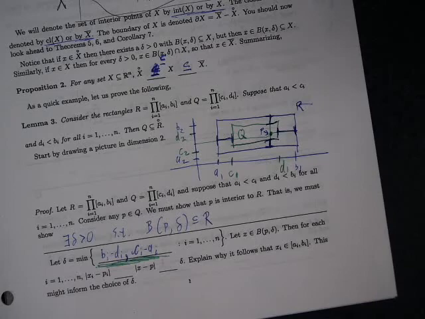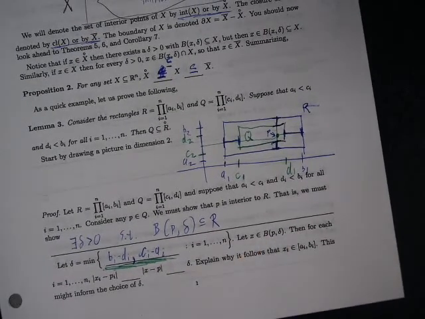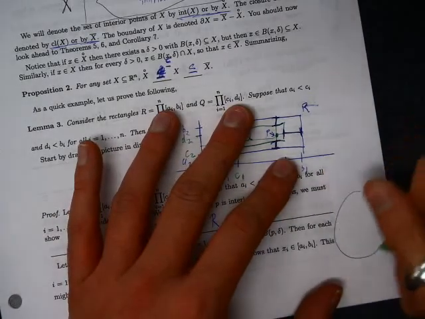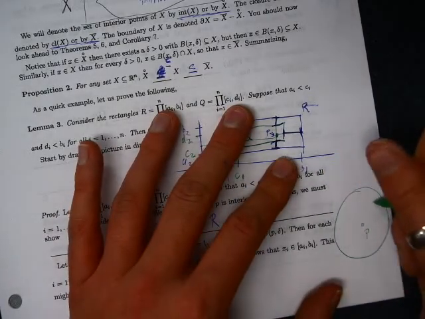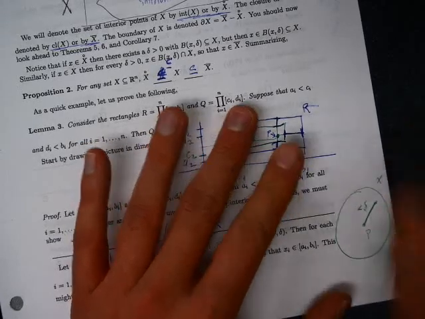So let's see what we know. I get to assume that x is in the ball centered at p of radius delta. Then I claim that for every i, pictures help. There's p, there's x. So I know that this length is less than delta.